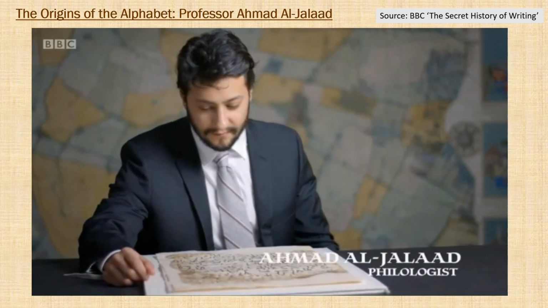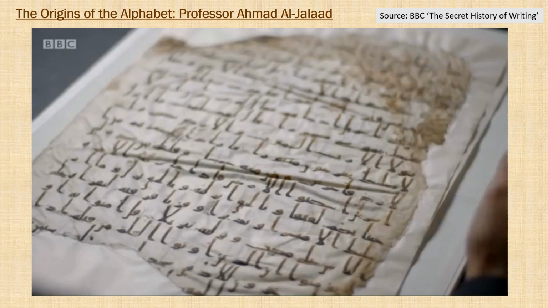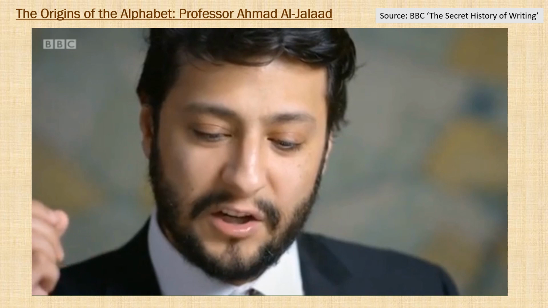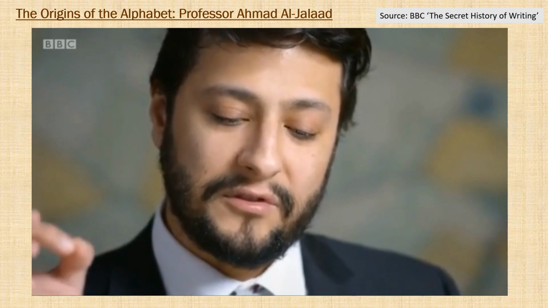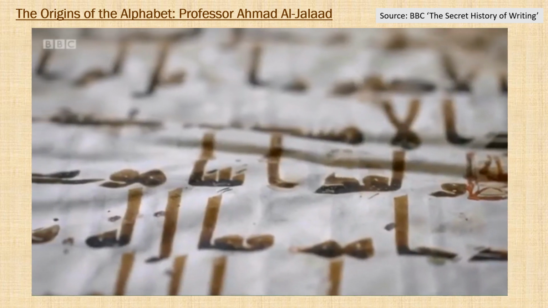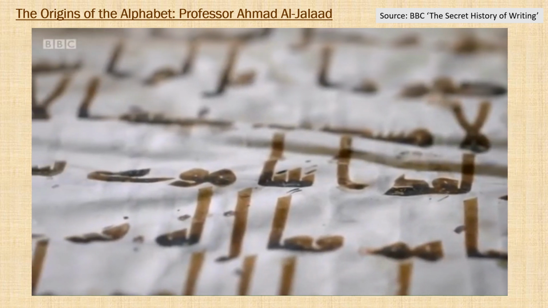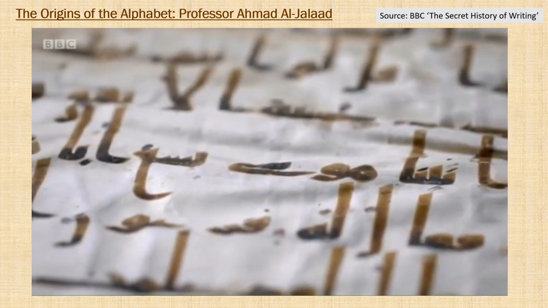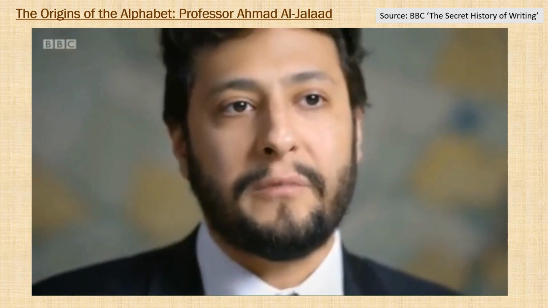This document is a leaf from a 7th century Quran, dated to 675 CE, the first Islamic century. It represents one of the earliest examples of writing Arabic in a calligraphic style. But when I look at it, I see in these archaic letter shapes the echoes of the alphabet at Serabit.